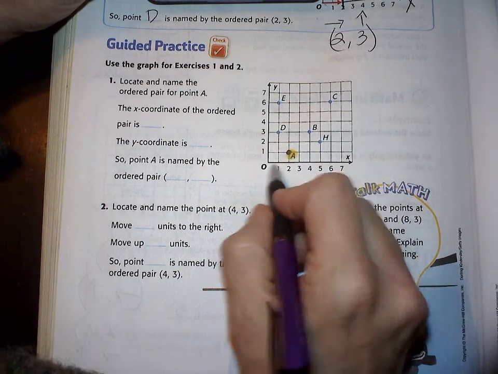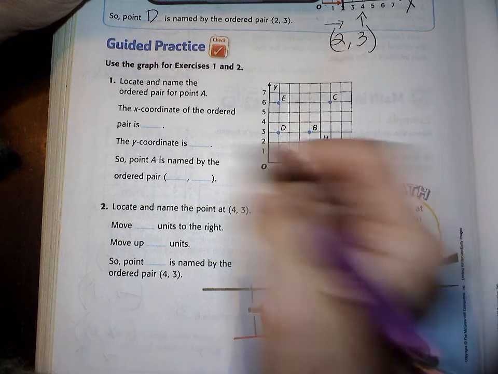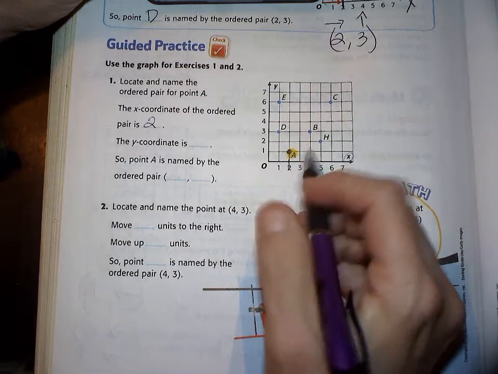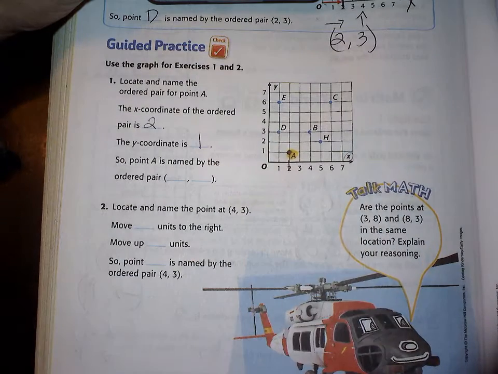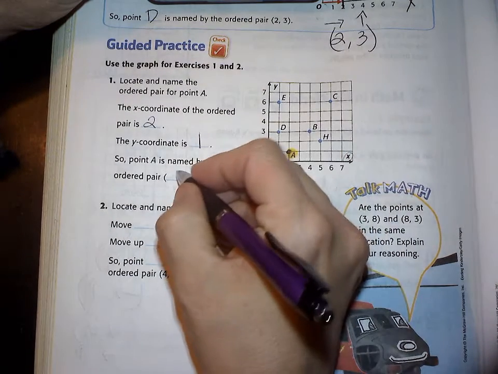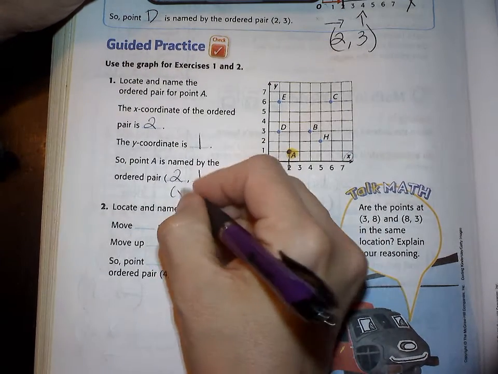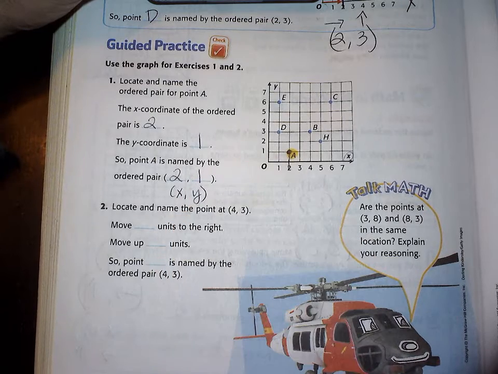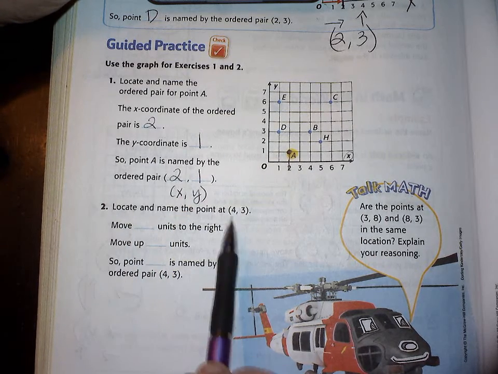So the x coordinate, it crosses the x-axis on the 2 line, and it crosses the y-axis on the 1 line. So my ordered pair is 2, 1. Remember, I always put my x first and then my y. 2, 1. So now it wants us to find the point at 4, 3.